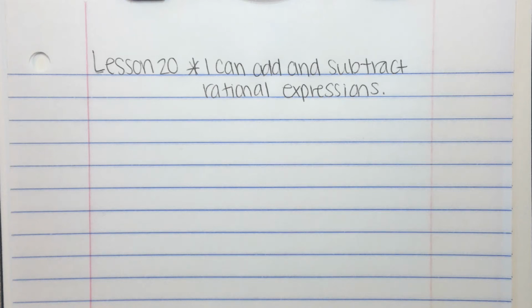Okay, today we're going to look at Lesson 20, and your I can statement or learning objective is I can add and subtract rational expressions. So we're continuing on with our work of rational expressions. Today we're going to add and subtract.